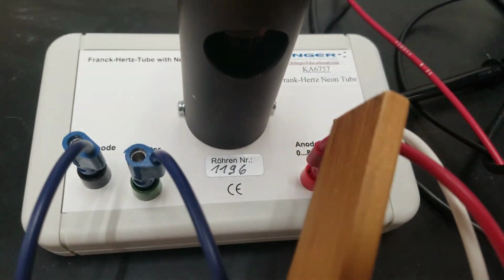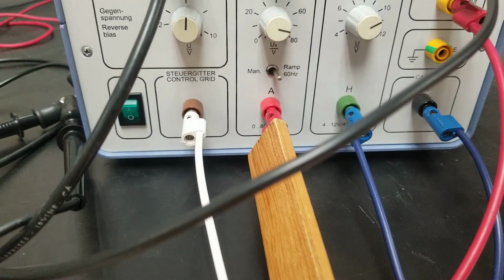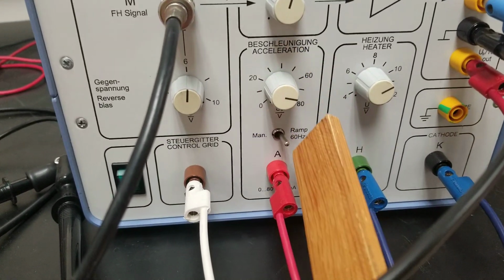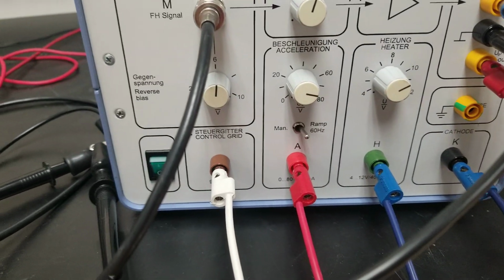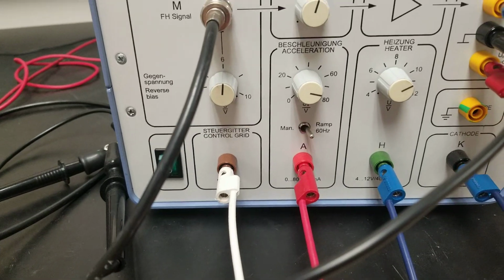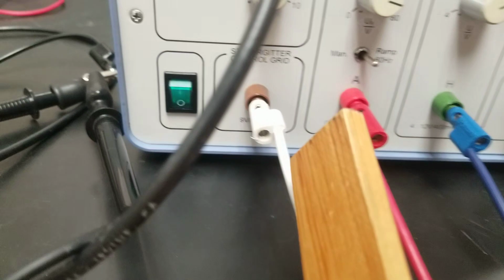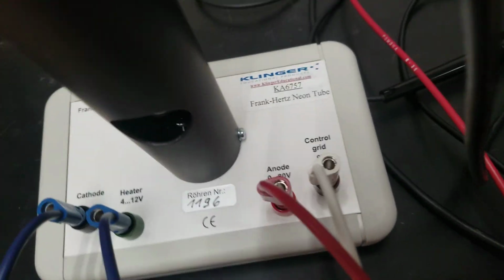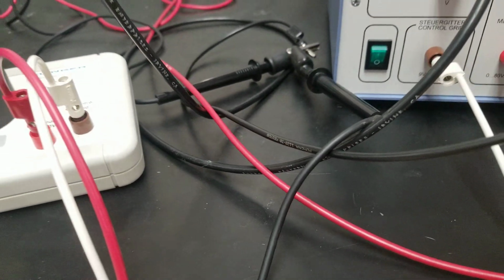And then the anode of the neon tube is connected to the A here. This is the potential we're going to use to accelerate the electrons emitted from the heater. The last one, this white cable, is connected with the control grid, and the control grid is 9 volts here, and that's it.